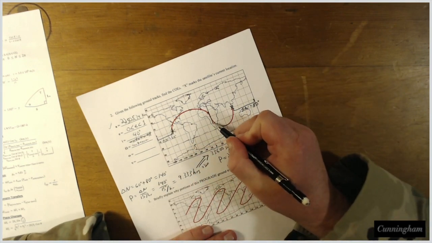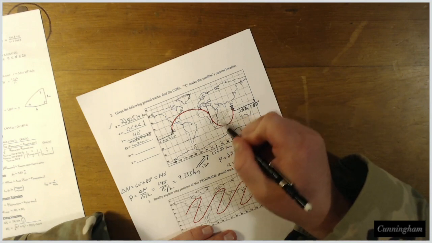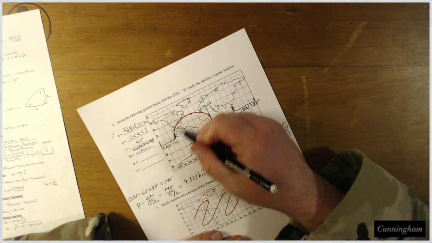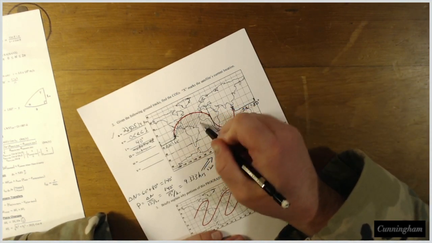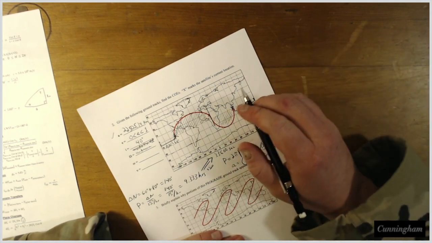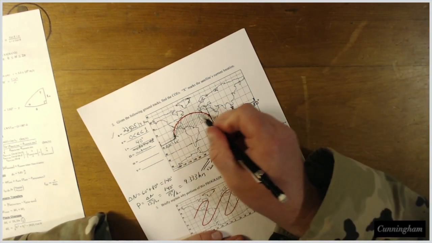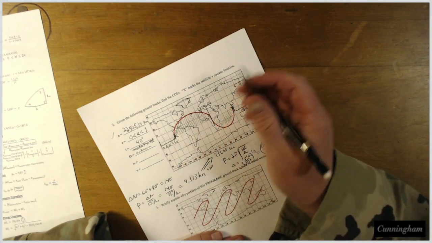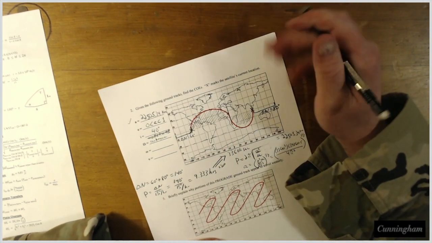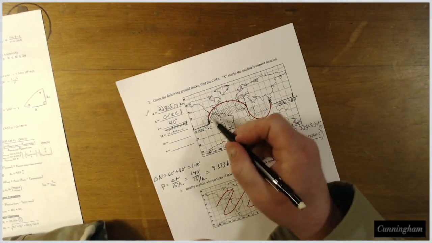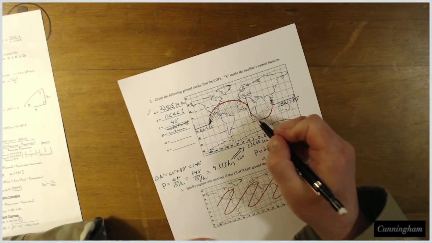So we can say the satellite is moving way quicker up here. So perigee is up here somewhere, and apogee has got to be down here somewhere.